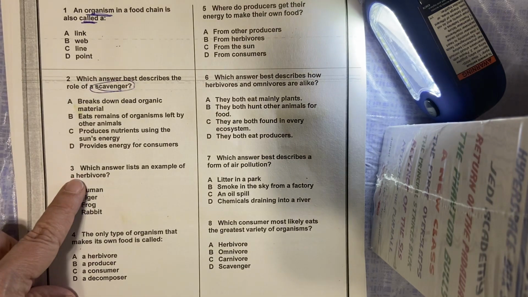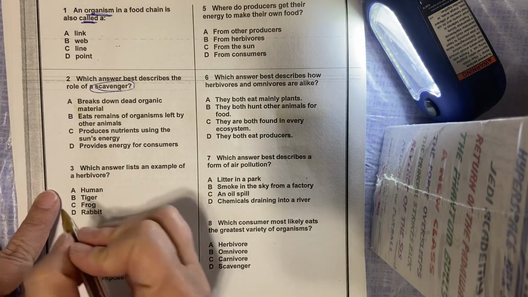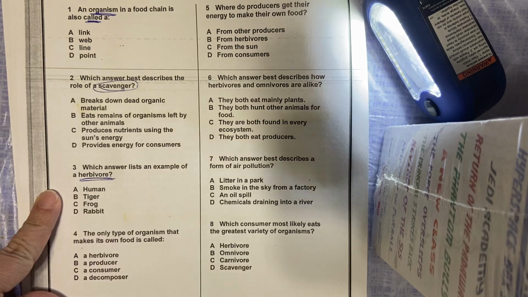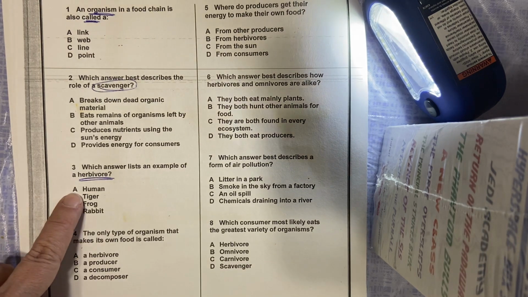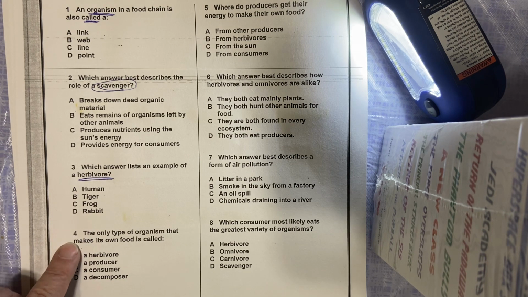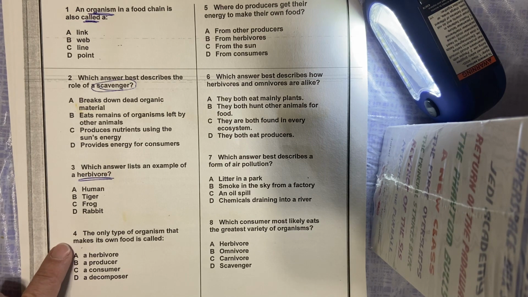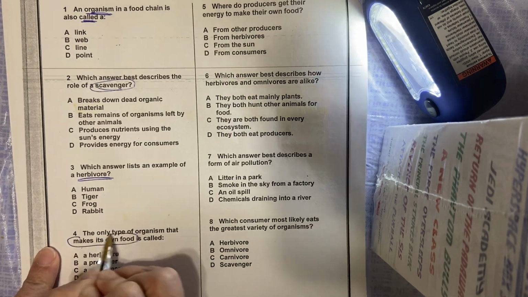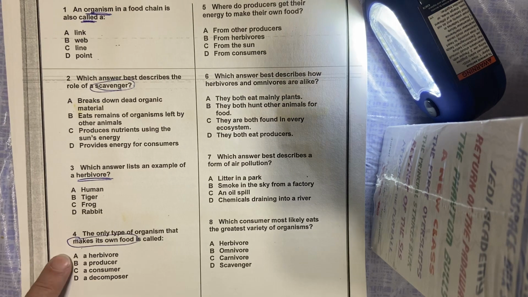Number 3, which answer lists an example of an herbivore? Again, there's your vocabulary. A, human, B, a tiger, C, a frog, D, a rabbit. Number 4, the only type of organism that makes its own food is called A, an herbivore, B, a producer, C, a consumer, D, a decomposer.